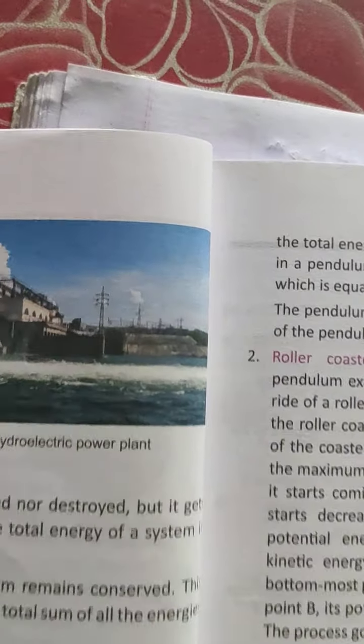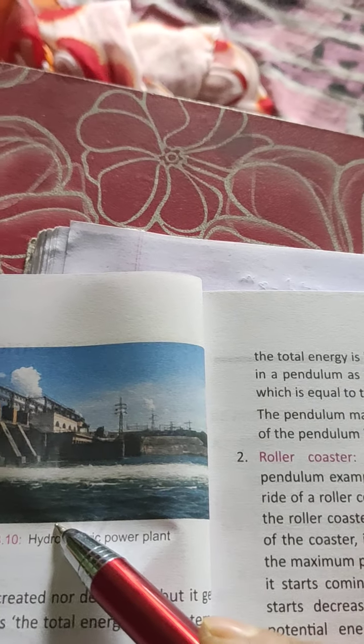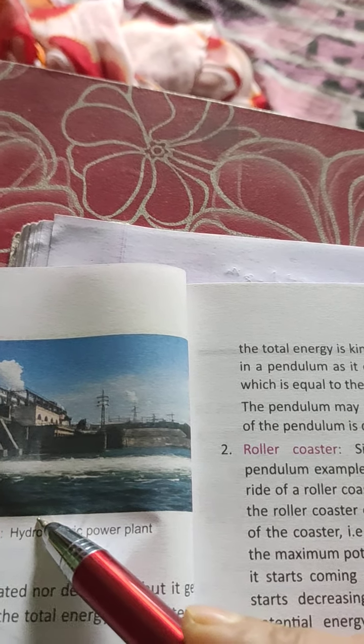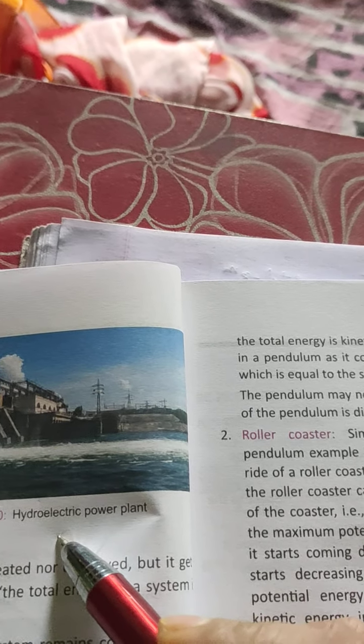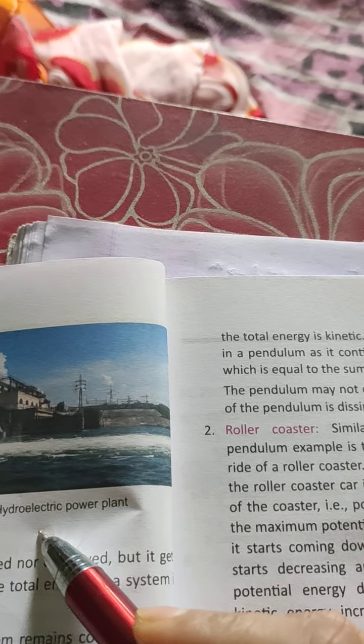Now, production of hydroelectricity. How is electricity produced by water? This is the picture given in your book. In a hydroelectric power plant, a huge amount of water is stored in dams which are built at a height. As explained before, water at such a height possesses potential energy.